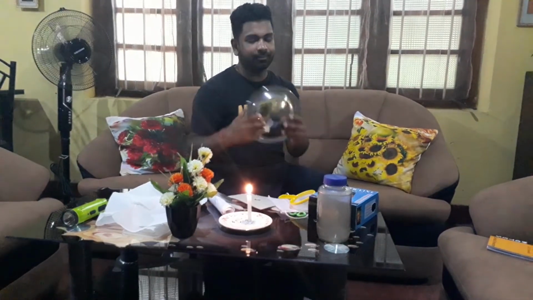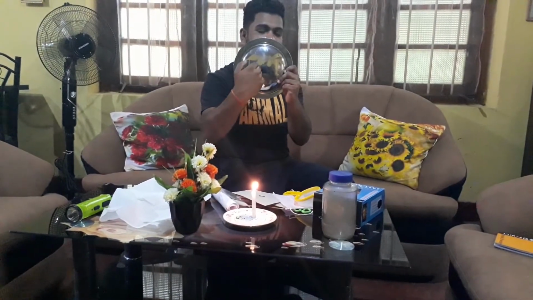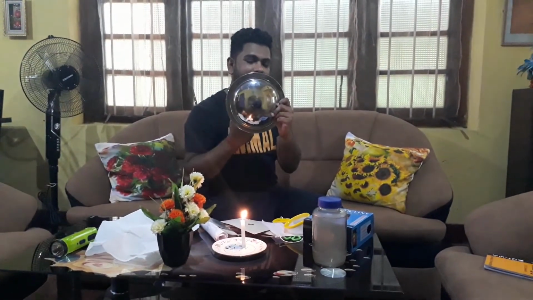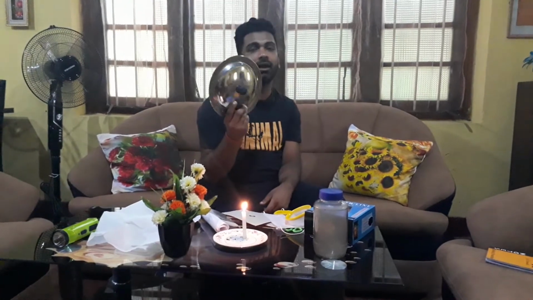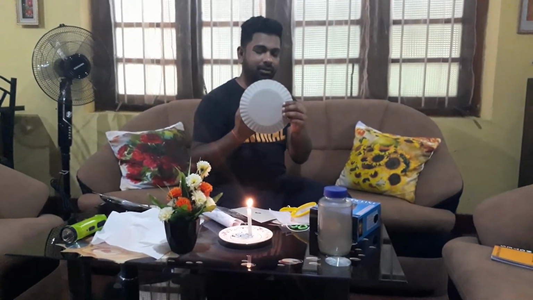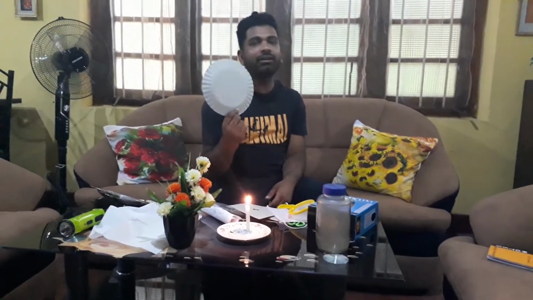Now I use this metal lid, and I keep it. Then the light will come and fall, and the reflected light will come, and the light is not passing through it. So this lid is an opaque object. If I use that cardboard plate also, the light can't go through it. So this is an opaque object. Then what is the definition of an opaque object? An object which doesn't allow the light to go through it. So I can't see the object.